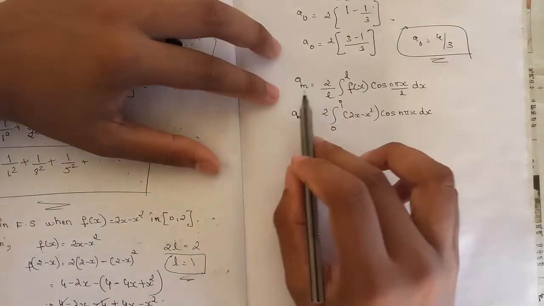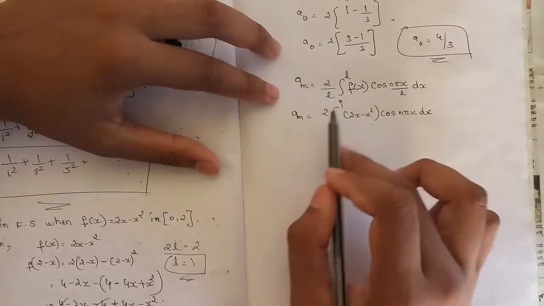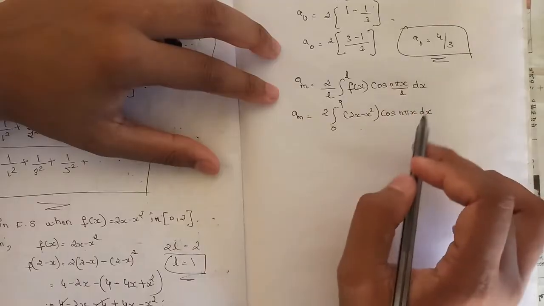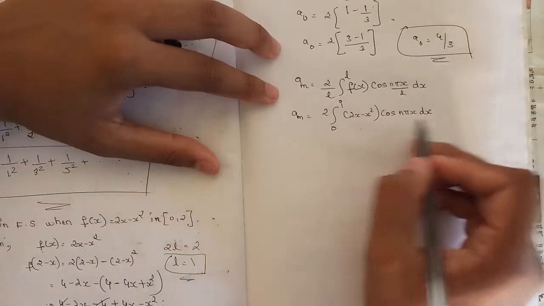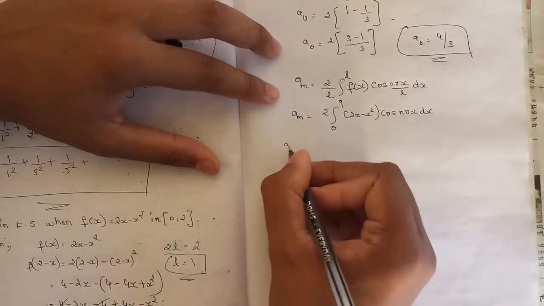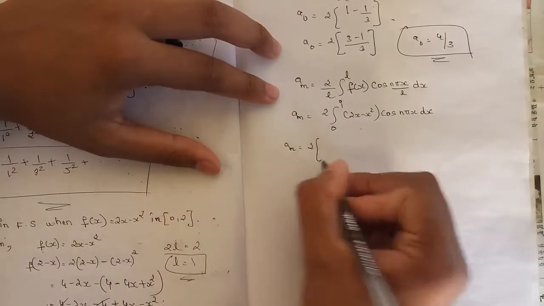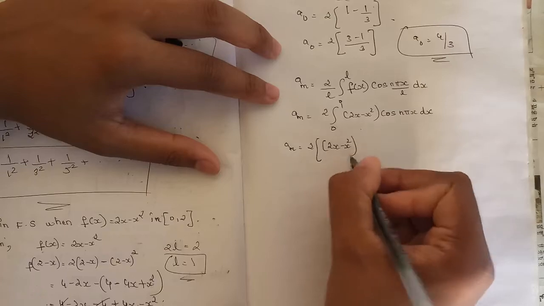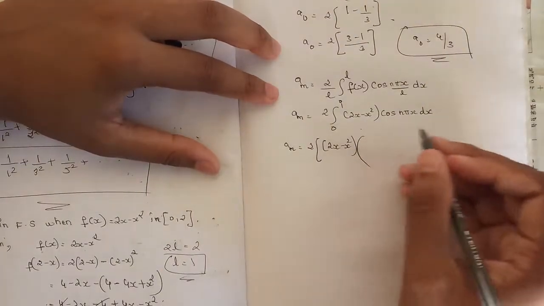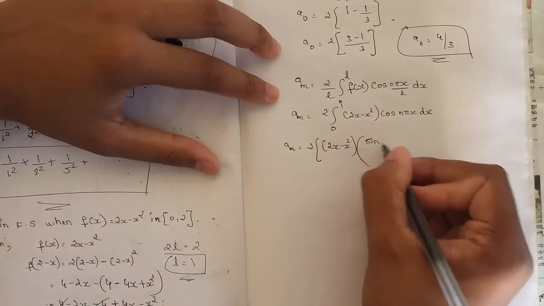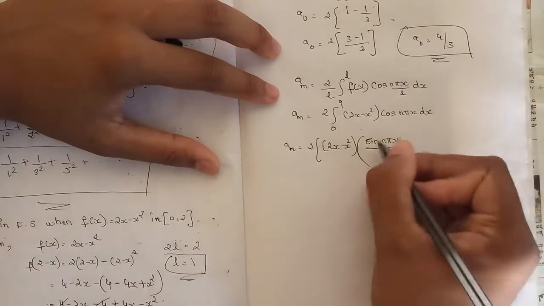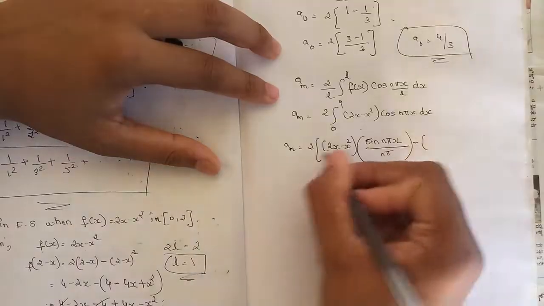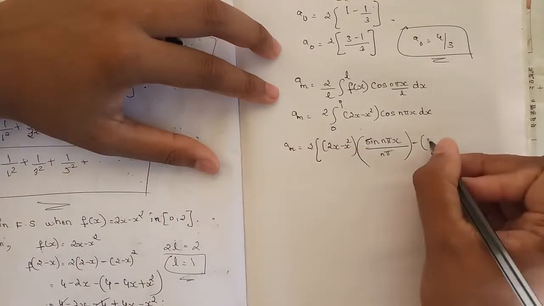We will find the value of an. Yeah, so this is the formula for an. I have substituted the value of L, that is 1. I wrote the f of x cos n pi x by L. It's n pi x by 1, so I didn't write that one. So use the Bernoulli's rule again. First function as it is into the integration of second function, that is sin n pi x divided by the coefficient of x, n pi, minus the differentiation of this function, 2.